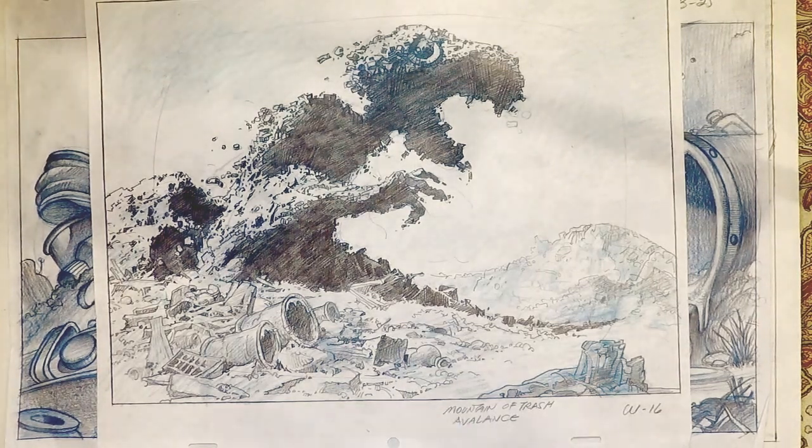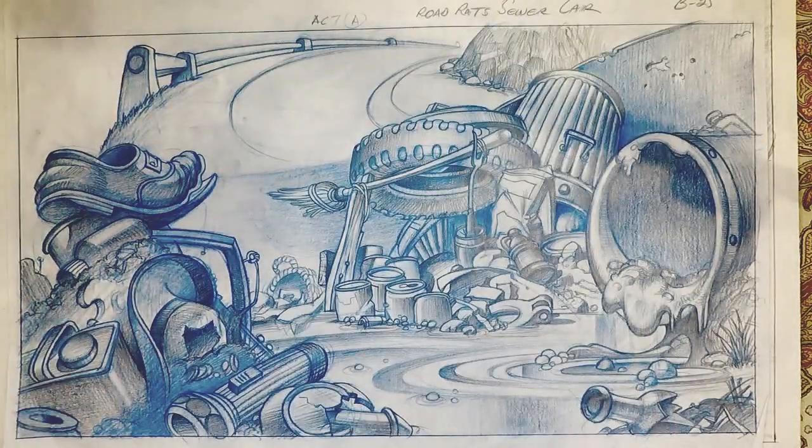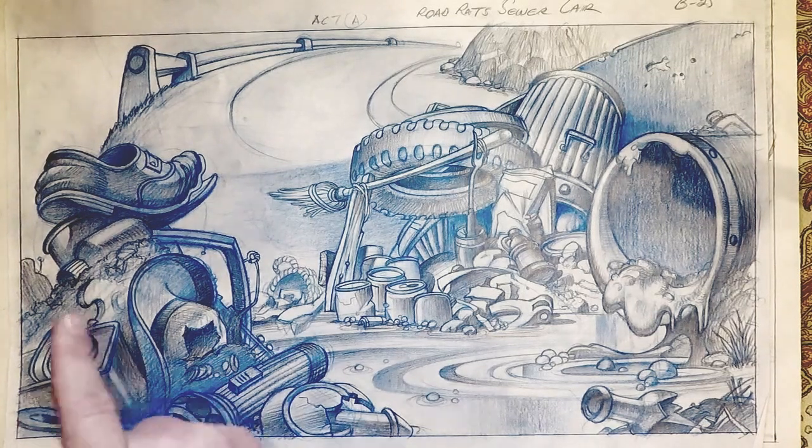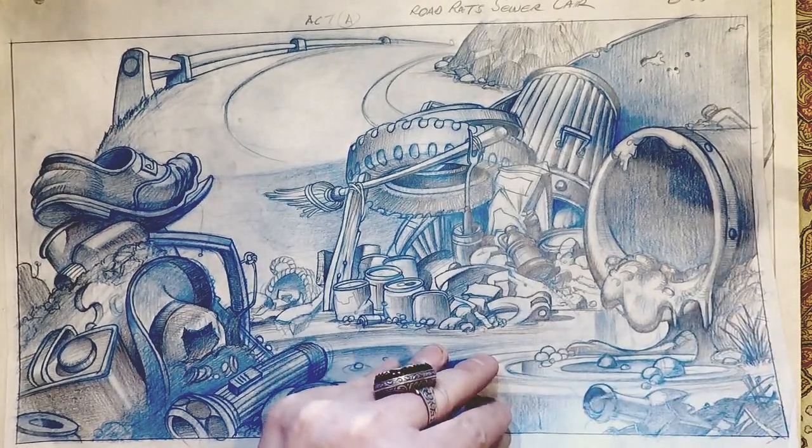That would be great to see done in CG. I don't think it probably looked good in the widget show, but maybe it did. I don't know. That's beautiful design. Here is a sewer where a rat lives. All the trash and stuff that he's picked up and built his little lab out of it.